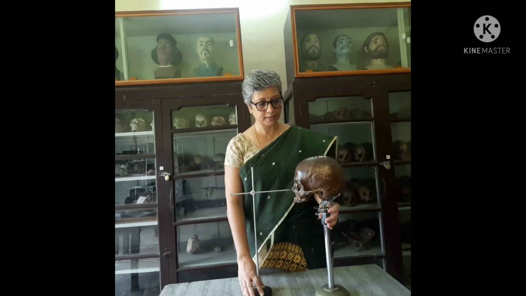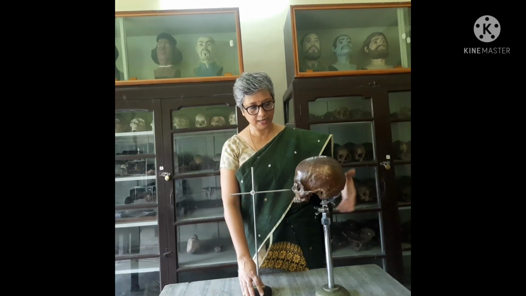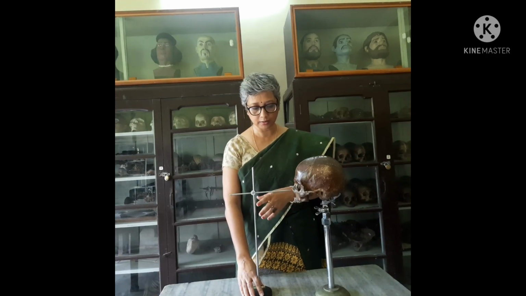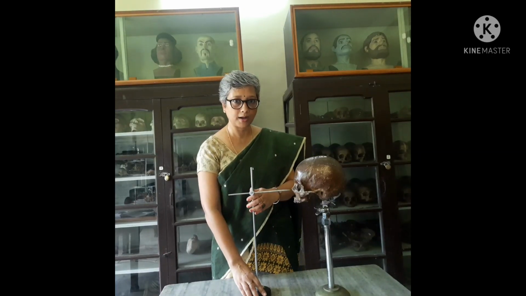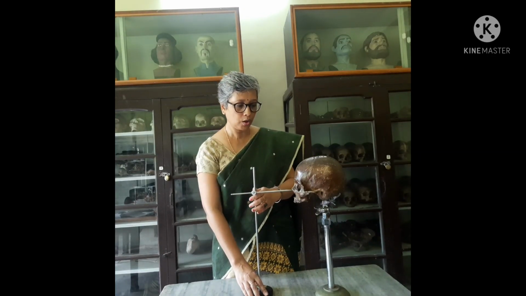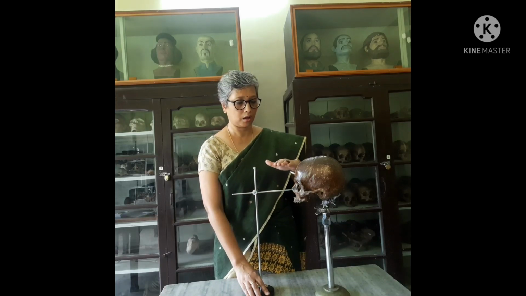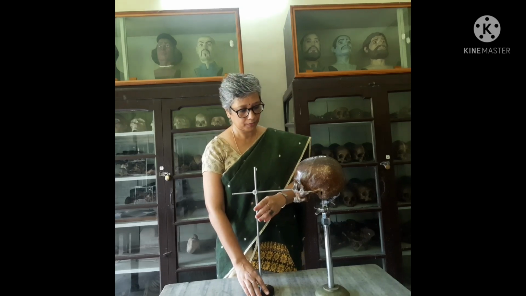To orient the skull on the Frankfurt horizontal plane, we have to first fix the skull on the tubular craniophore. This is the tubular craniophore on which the skull is mounted. It has jaws which hold the skull in a firm position, and then we use another instrument called the horizontal needle, which helps us bring the points orbitale and porion to the same level.